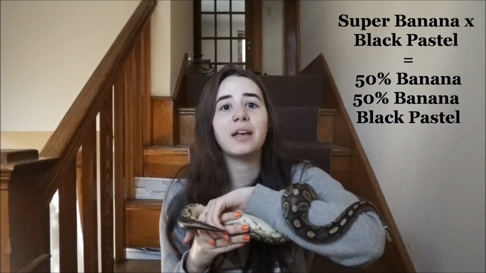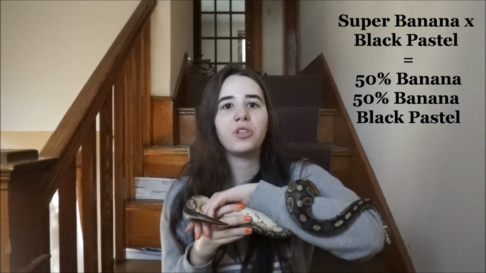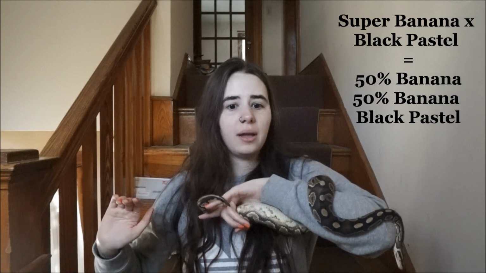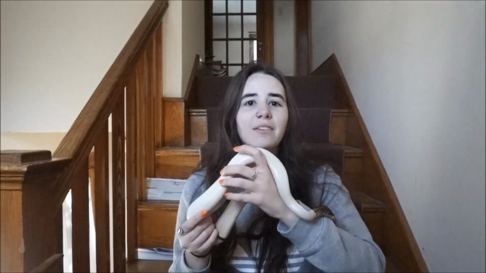Another example is if you were to breed a super banana to a black pastel, you would only get bananas, banana black pastels. You would not get any single gene black pastels. So next up we have recessive.